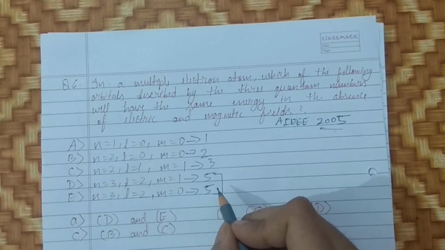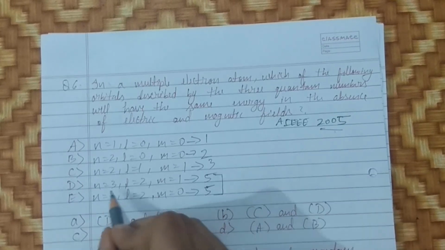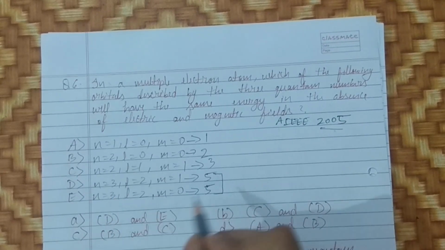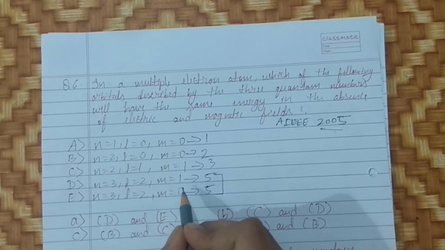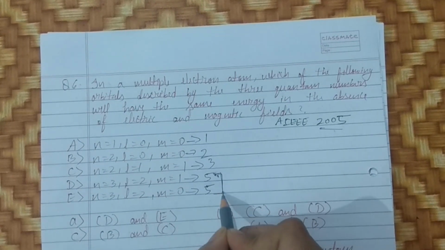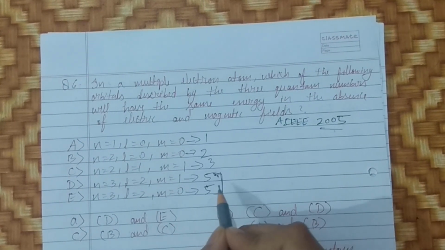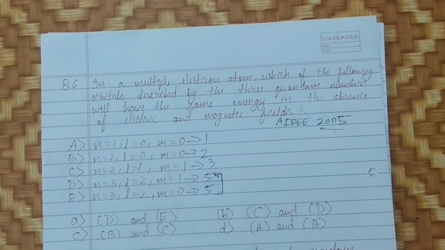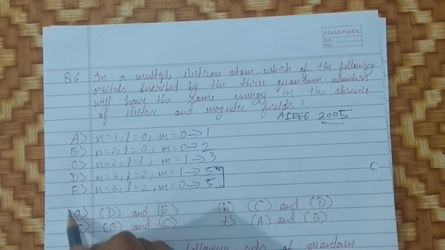In this case the value of principal quantum number is also the same. It means that it's representing the same subshell, just two different orbitals of the same subshell, which are known as degenerate orbitals. That's why these both orbitals will be having the same energy. So the option should be D and E. Option A is the answer.